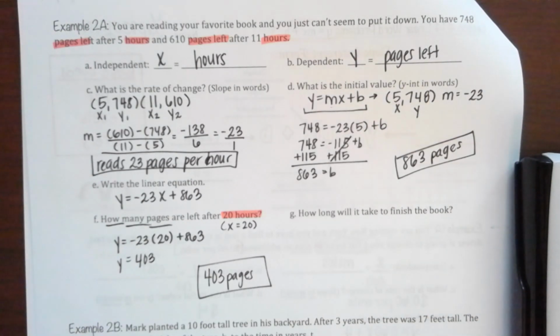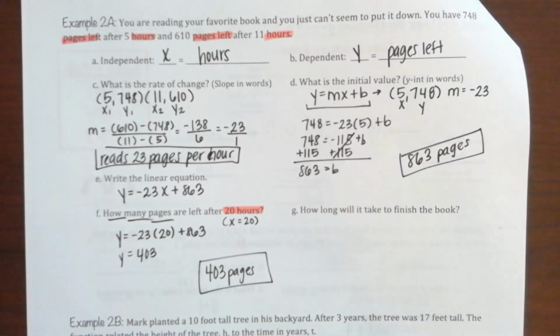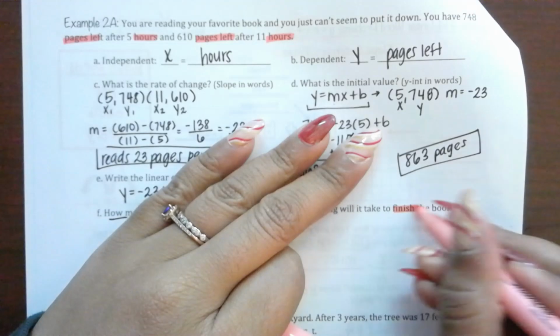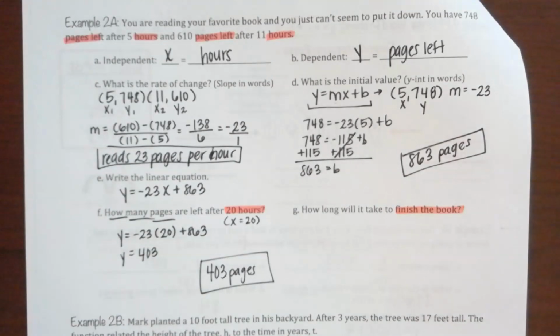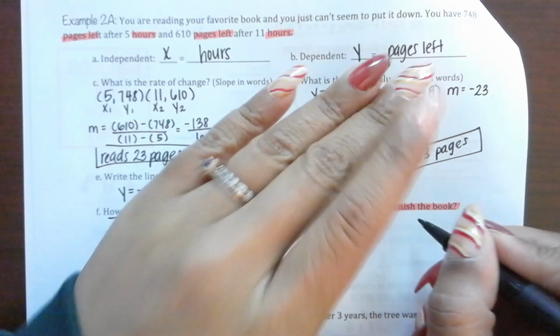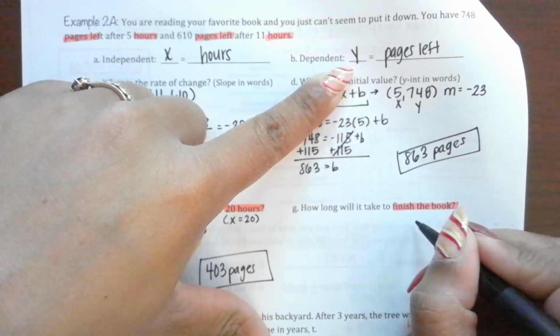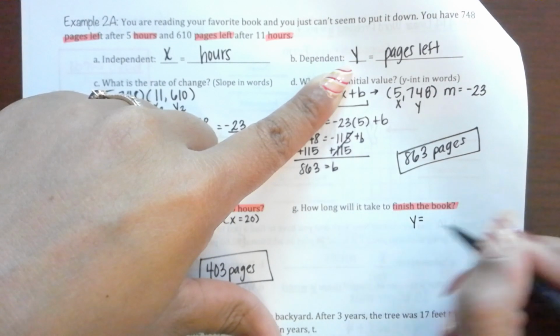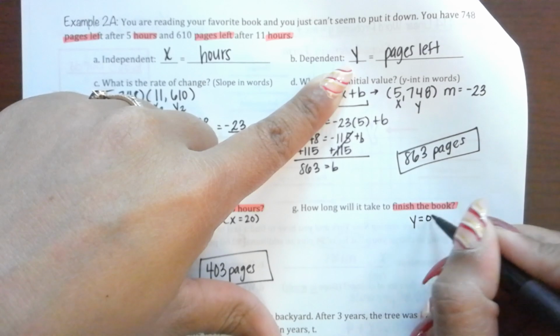How long will it take to finish the book? What information did they give you? Finish what? The book. So, that means how many pages do you have left? How many do you have left if you finish reading? None. 0. Because what other pages you got? So, they're telling me what variable is 0? Why? Because it said finish the book. That means pages. Y equals 0.